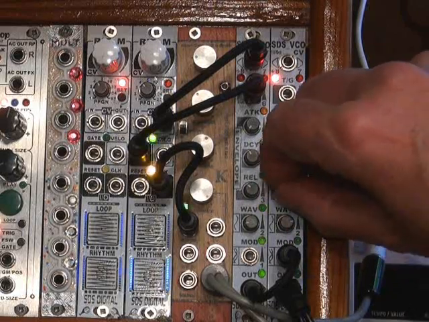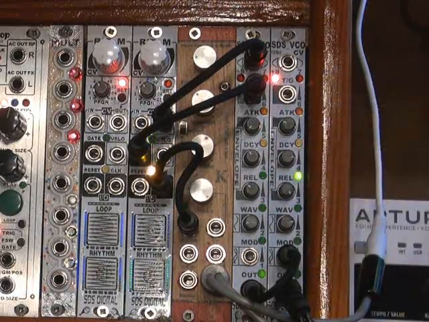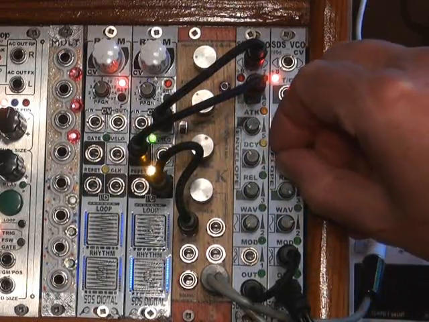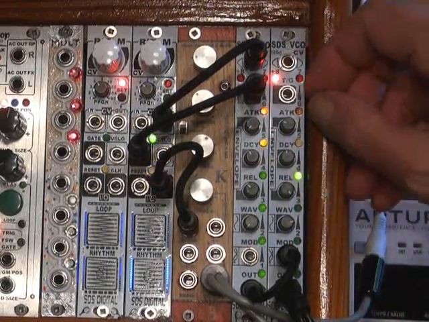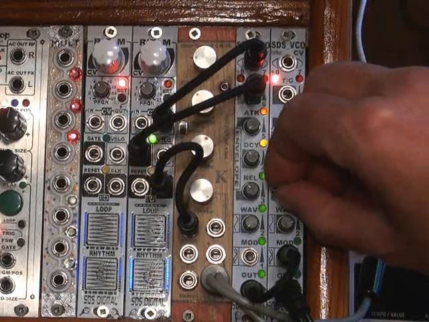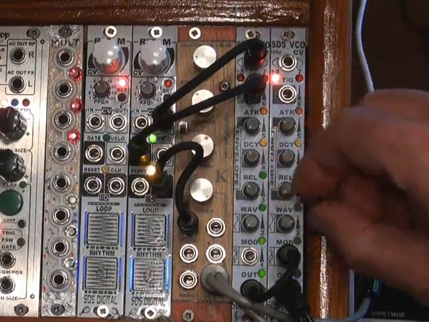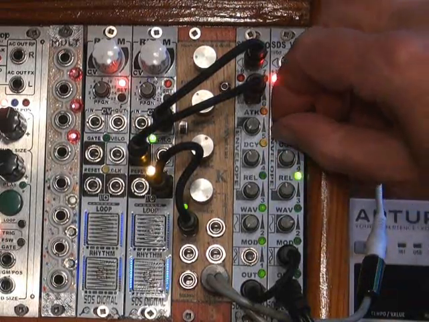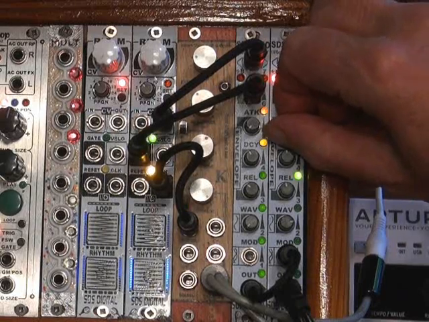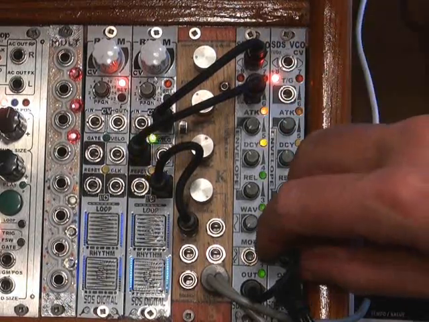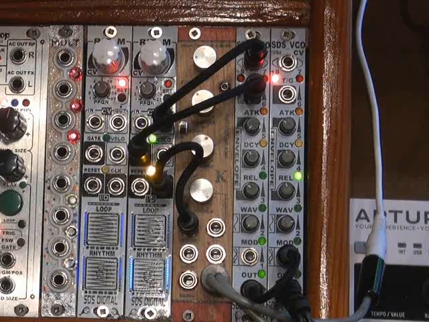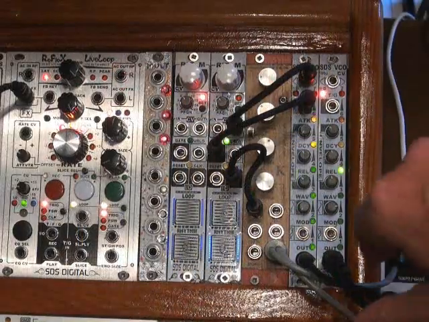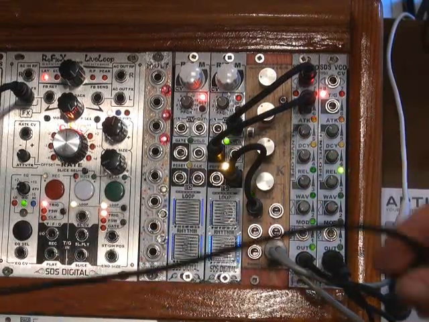The release knob sets the floor level to cancel low-level noise. The trigger gate input cuts when low, as with the previous mode.